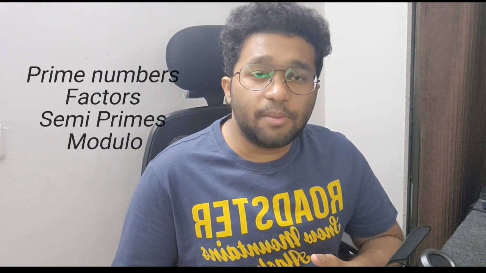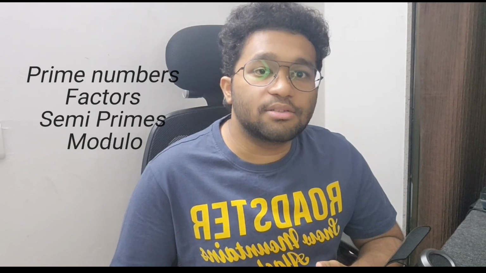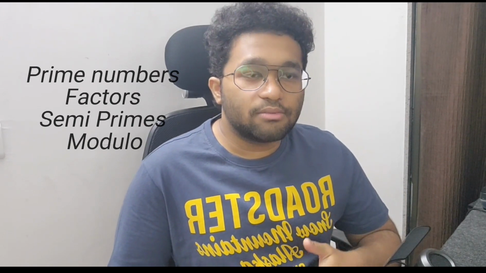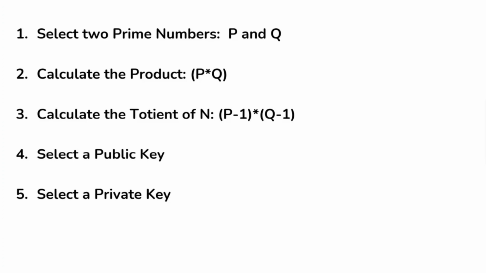Before we get into how RSA actually works, you need to be aware of some mathematical terms like prime numbers, semi-prime, factors, etc. so you can follow along. Now, before jumping on to encrypting and decrypting with RSA, we have to first go through the math of how RSA works. So the first step would be to select two prime numbers, say P and Q. Let's take 7 and 19 for this example.